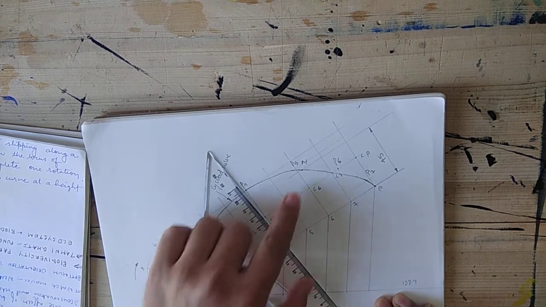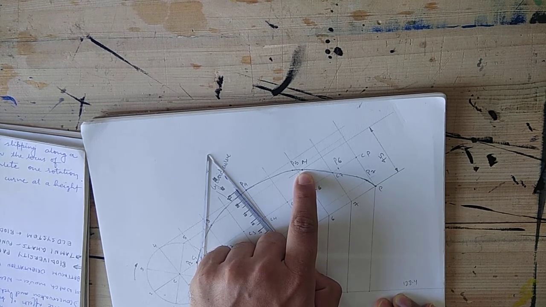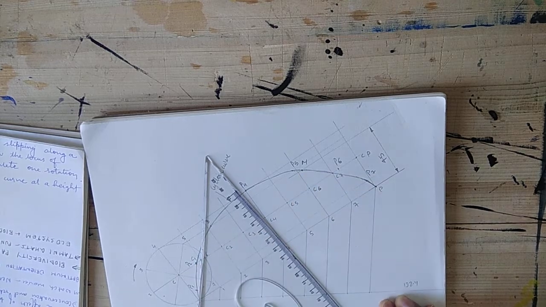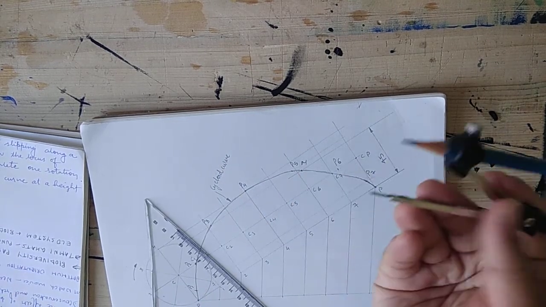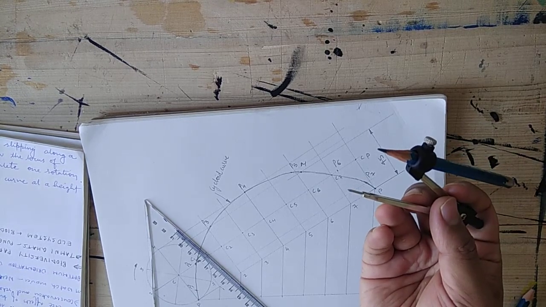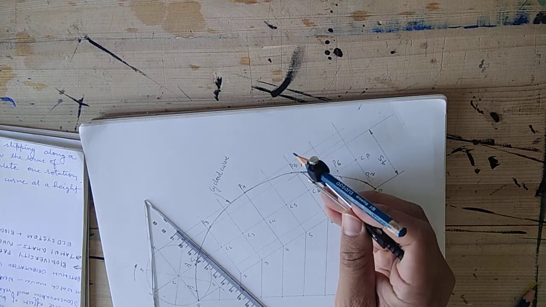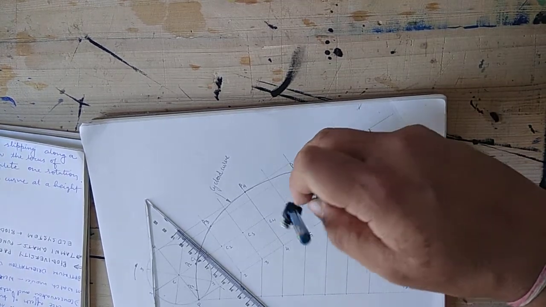Okay, so now class, the point M, which is lying on the cycloid curve at a height 45, mark compass equal to the radius of the circle, 30. Then class, from M, cut on the extension of the center line.